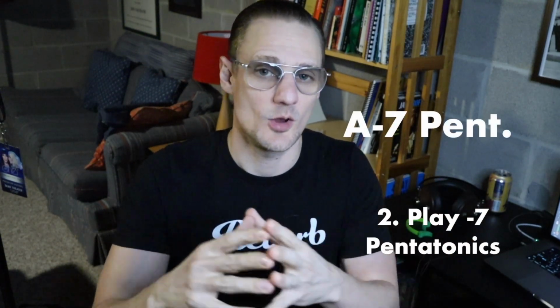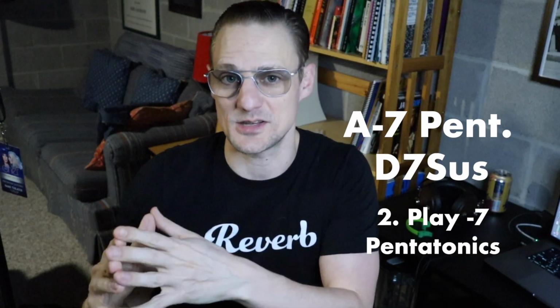Another thing you can play over this, pentatonics. So using the minor 7th pentatonic of the 2 chord over that dominant 7th sus chord is another great way to really highlight and just nail this sound.